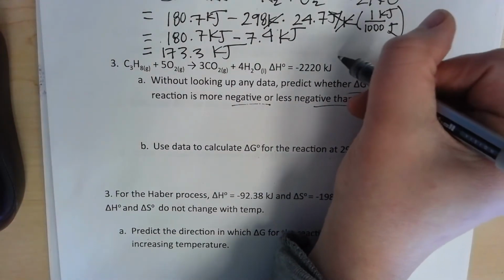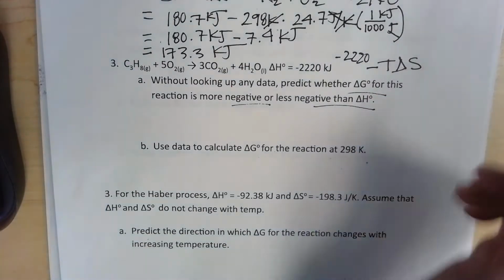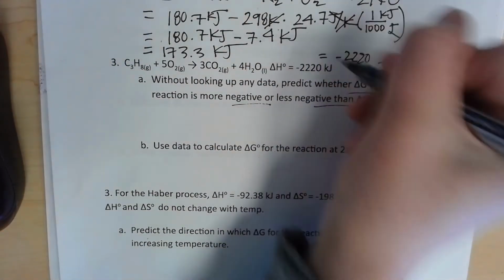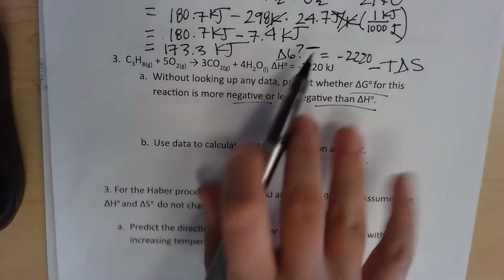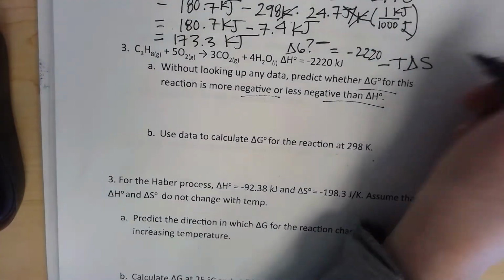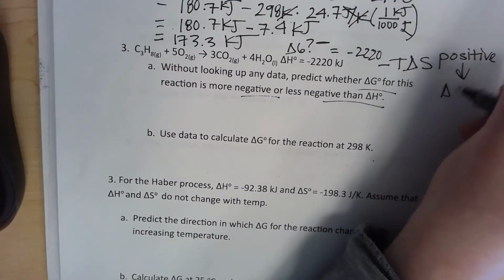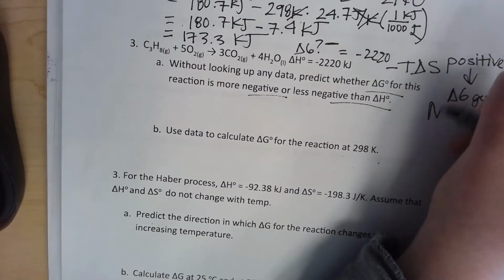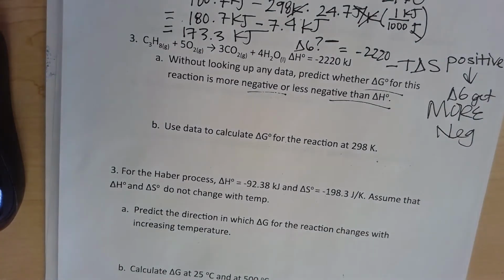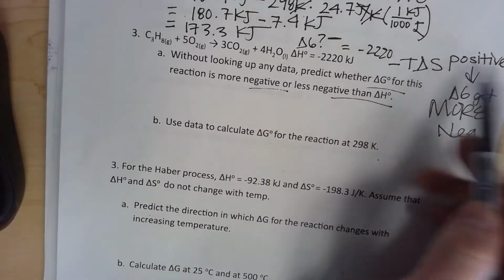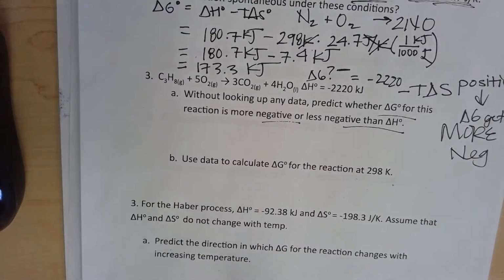Okay, so if we're taking negative 2,220 and we're subtracting this term, and we're wondering if delta G gets more negative or less negative. Well, for delta G to get more negative, S would have to be positive. And delta G gets more negative. Okay, more negative. So let's figure out, is entropy increasing or is entropy decreasing in this situation?